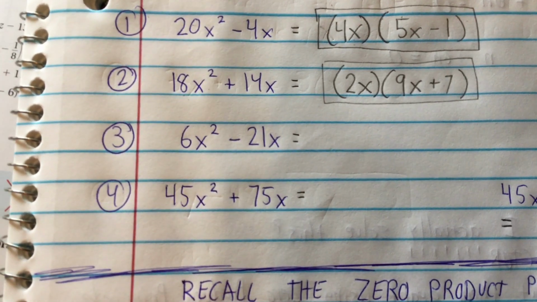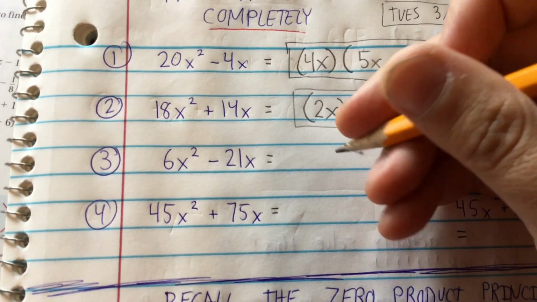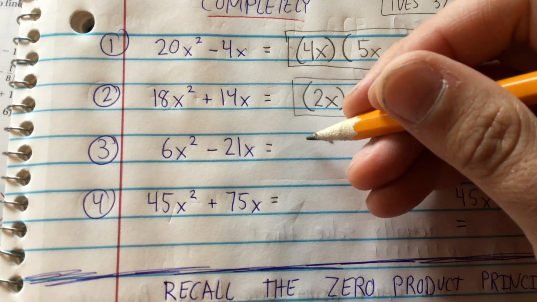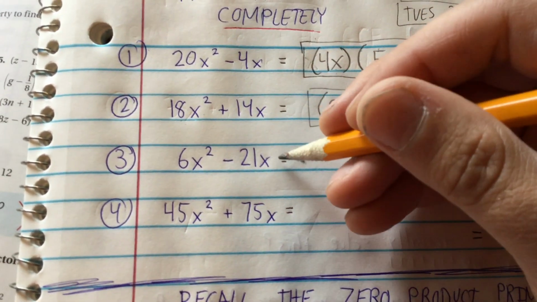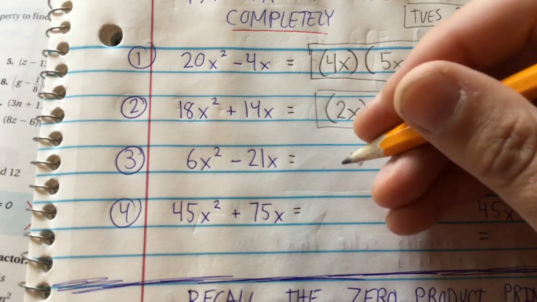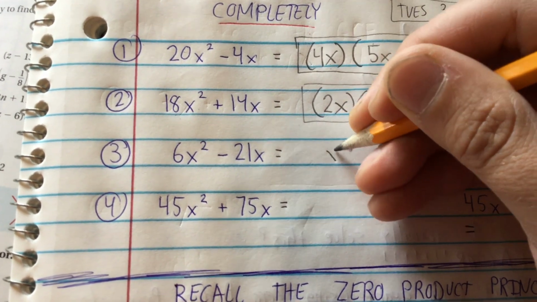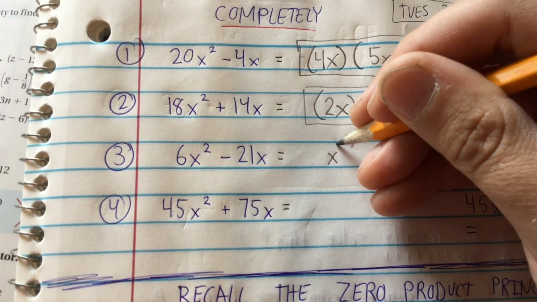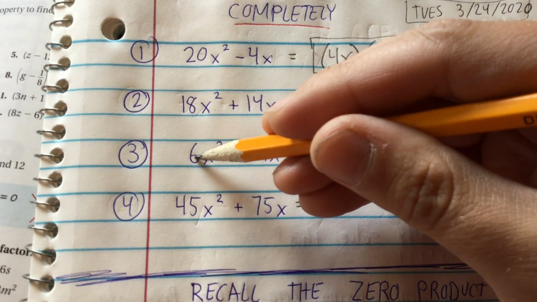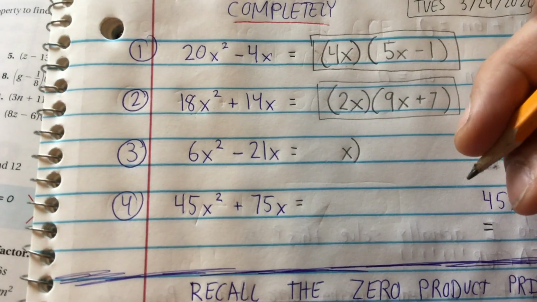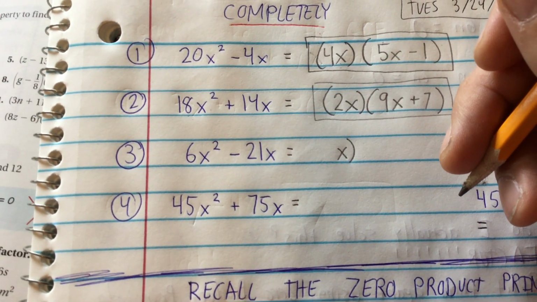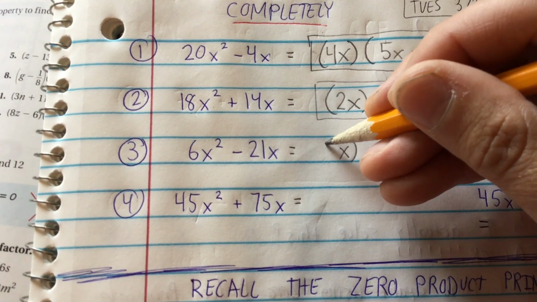6x squared minus 21x. Let's factor out the biggest number that we can out of both terms. Once again, with x squared, I'm going to take out an x. But what's the biggest number I can take out of 6 and 21? I can divide 6 and 21 both by 3.